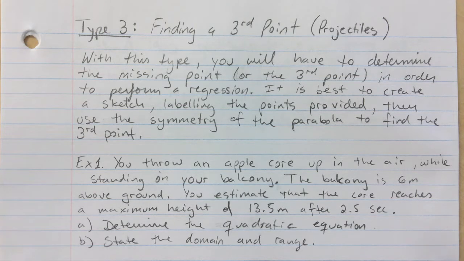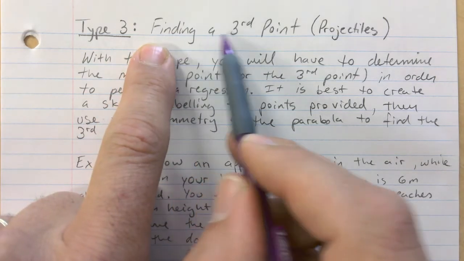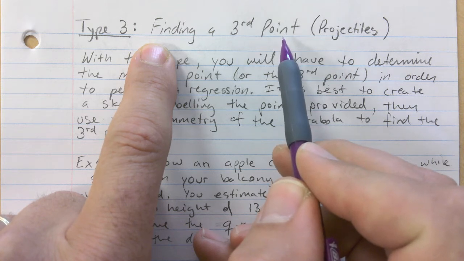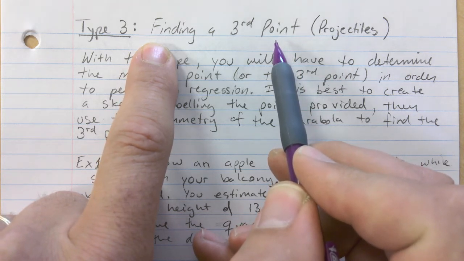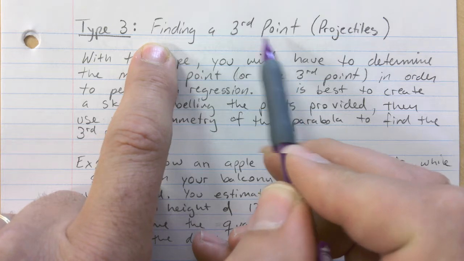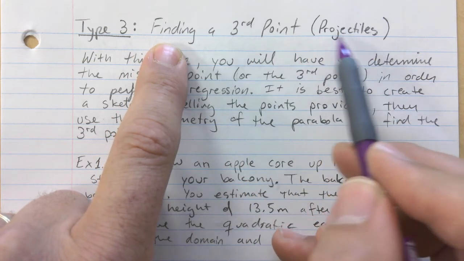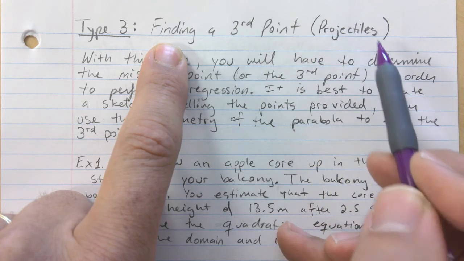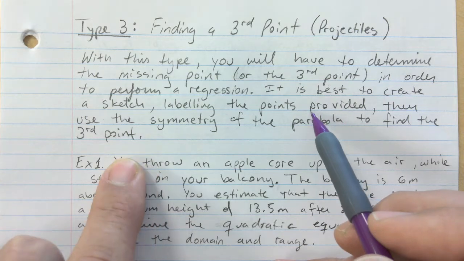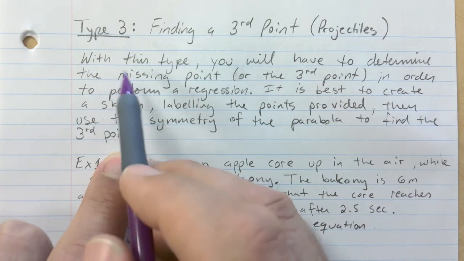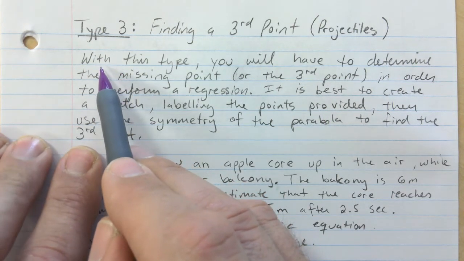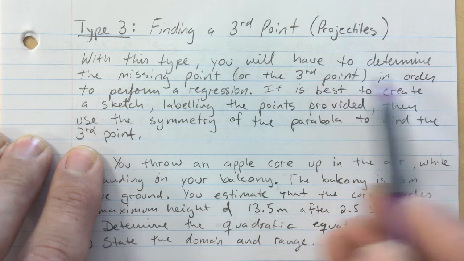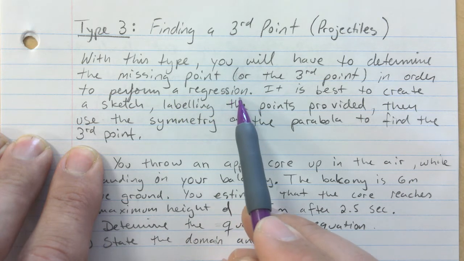Okay, so type 3, you're basically trying to find a third point. Within the word problem, you will be given two. Sometimes it only seems like you're given one, but I'll tell you why that is. It often talks about projectiles or something that follows a path. If you're in physics, you will do this a lot. Projectile motion. With this type, you will have to determine the missing point or the third point in order to perform a regression, because you need a minimum of 3, right?